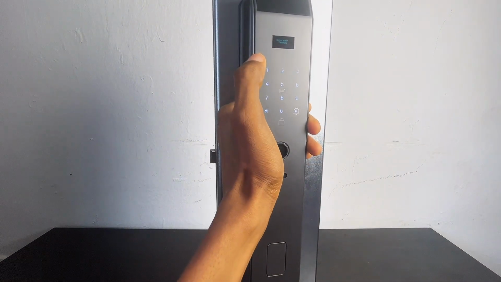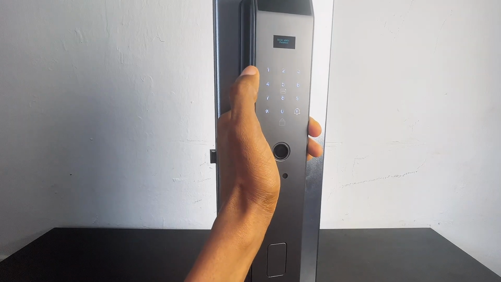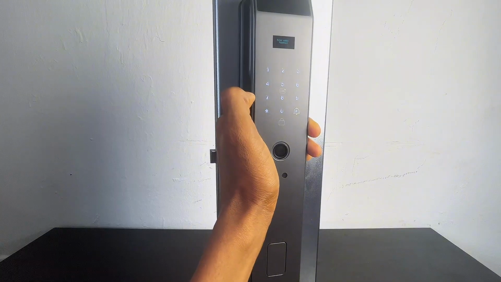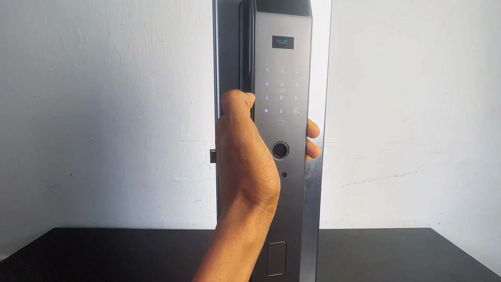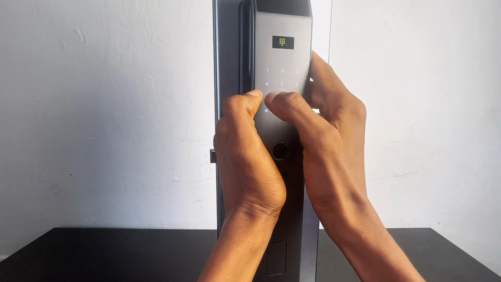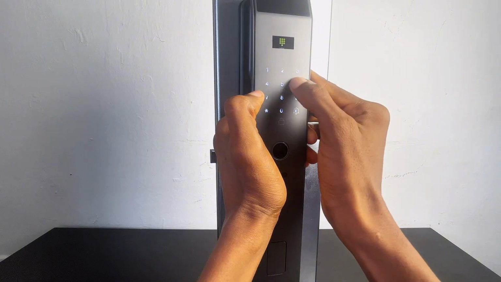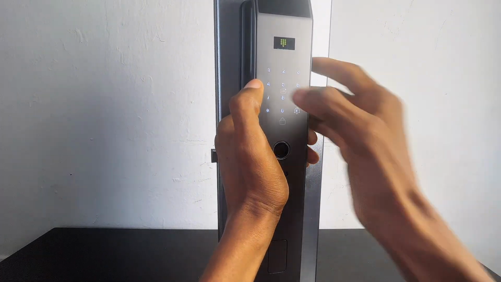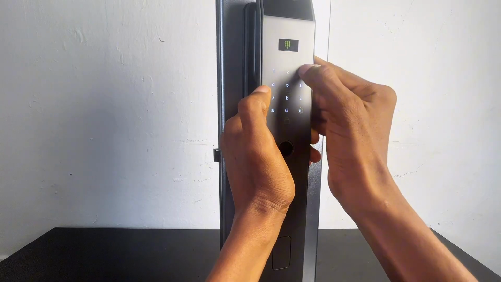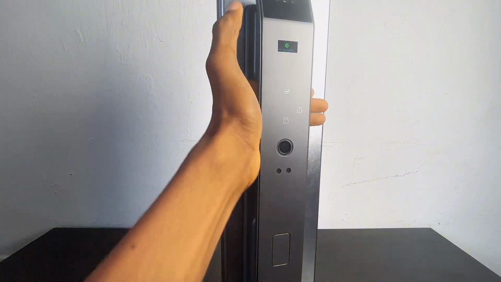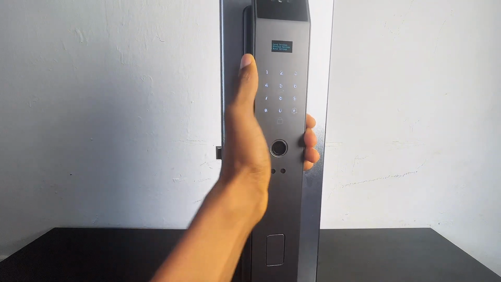Then it will ask you for your admin password, the password for your clients, if you want to set your clients to be the admin, or you yourself want to be the admin. So I'm going to set a new admin password, which is 1, 5, 7, 8, 9, 6, 2. This is my password. Enter, then I enter it again. Now the admin password has been set.